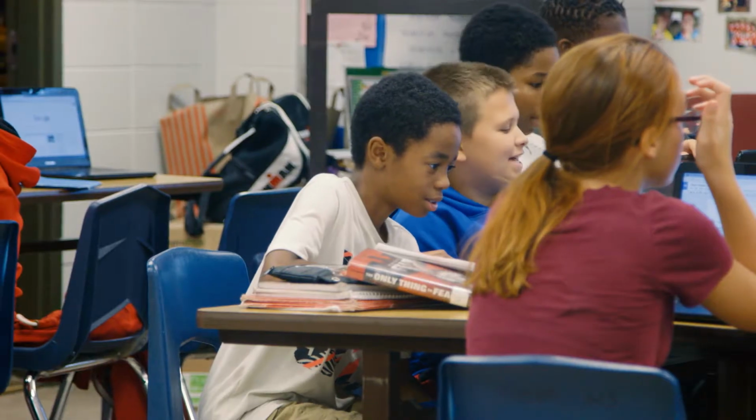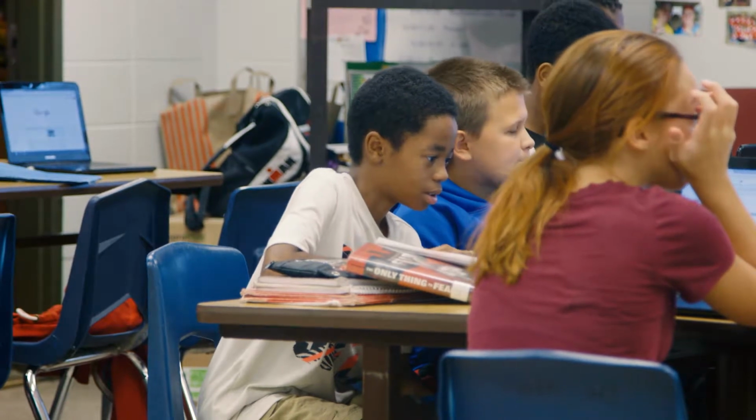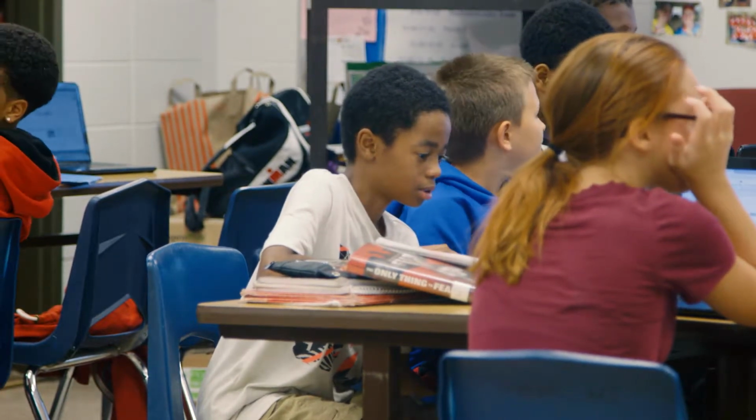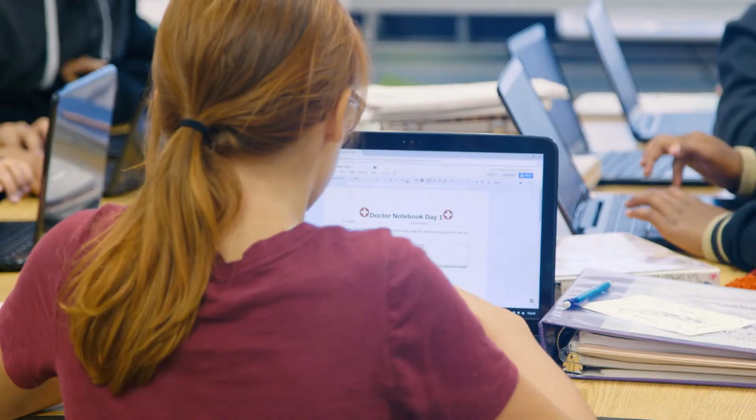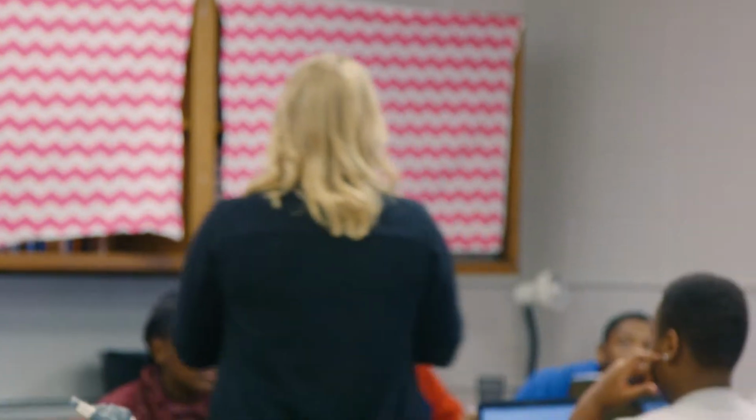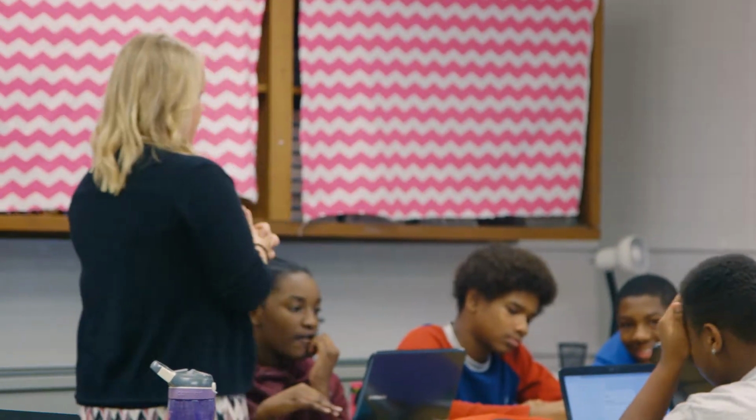So you have your group. You have your group too that you're working with. But it's always important to kind of get other ideas too, right? That's kind of what teachers do. They talk to each other. They get ideas.